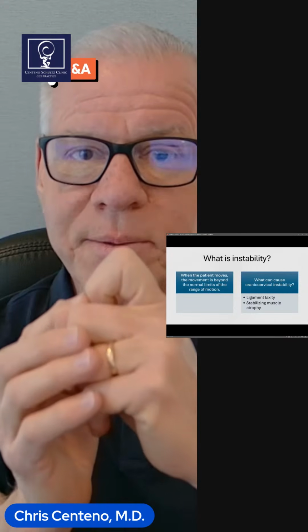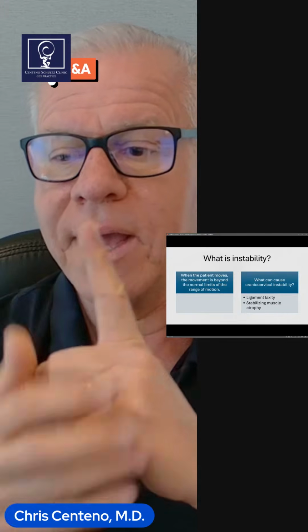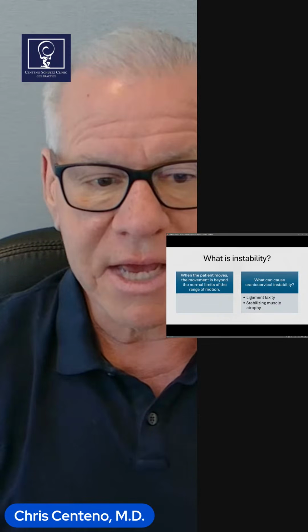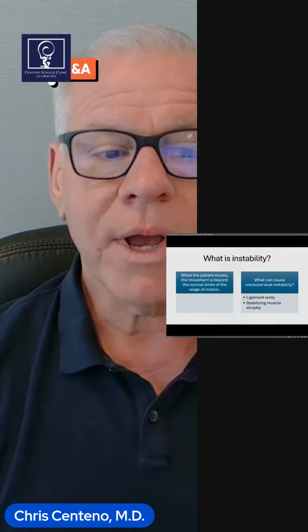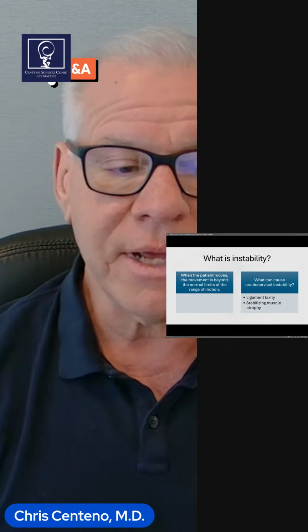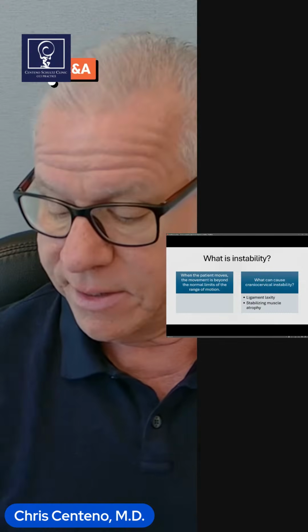It's being stopped by the ligaments. And it can go this far that way, but then it stops, and it's being stopped by the ligaments. But if it were to go beyond that range, then it would be unstable. So what can cause craniocervical instability? Ligament laxity, or stabilizing muscles that atrophy.